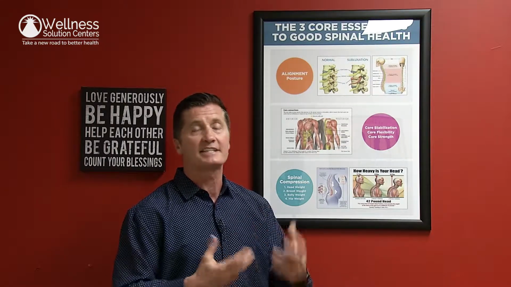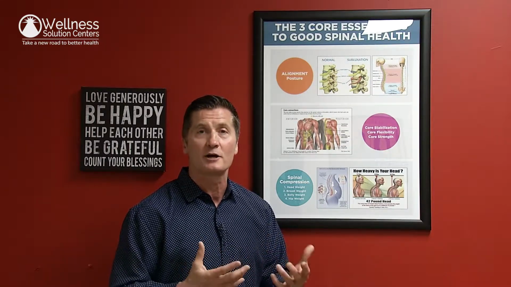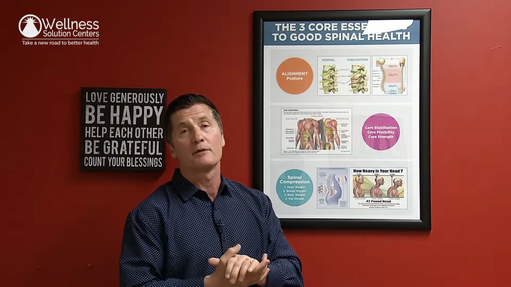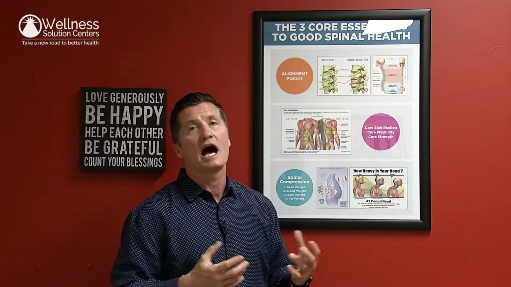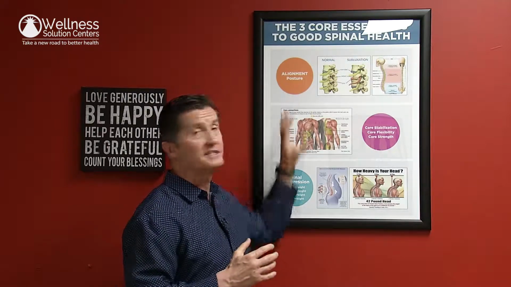That's going to cause compression, and just like loading weight on a tire, it's going to cause that tire to wear a lot quicker because we're upright against gravity. Gravity is pushing down on our joints, and if we have more weight and more gravity pushing down, that's going to break down the joints and the disc. These are common causes that we see in our office that we address.